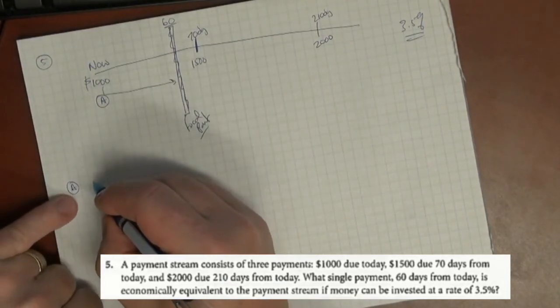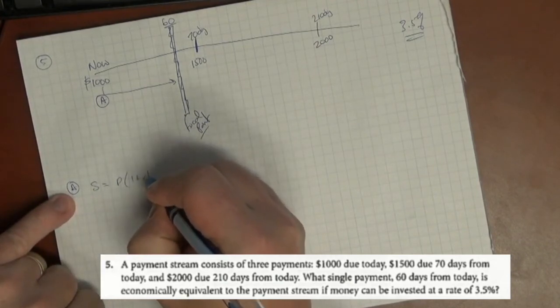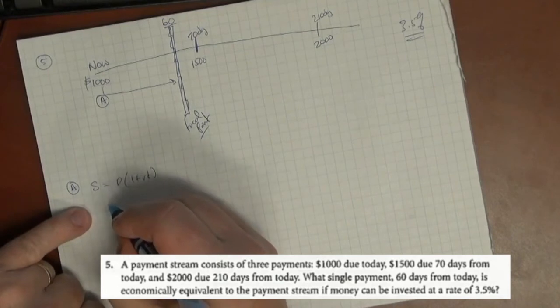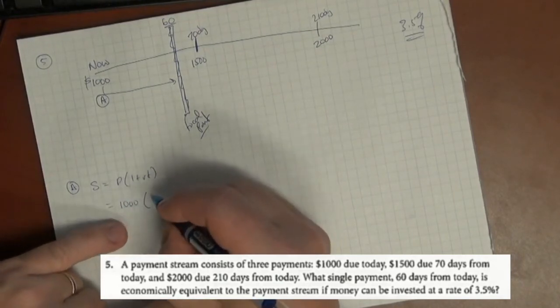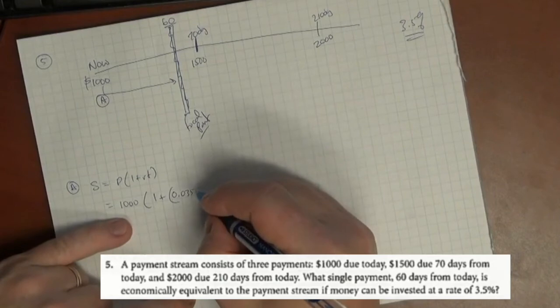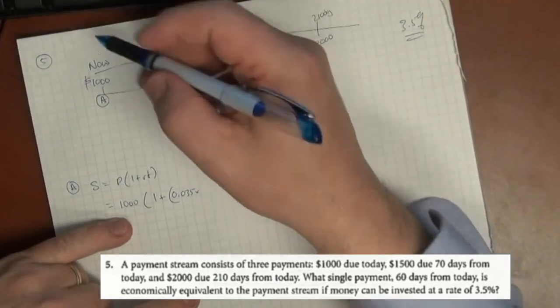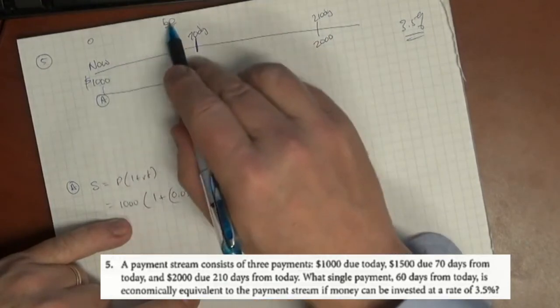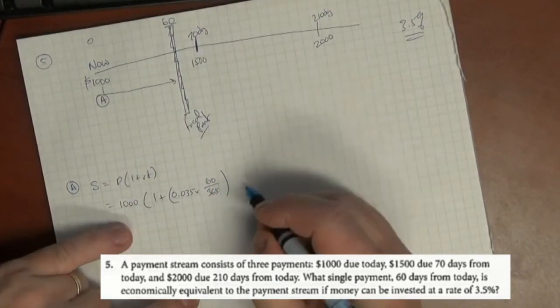So in order to calculate the future value, that's S equals P times 1 plus RT. 1,000 is the present value, 1 plus RT, and the rate is 0.035 times, and we ask ourselves now, how far out is it? Well, this is day 0, 1,000, day 60, so 60 days out of the 365.